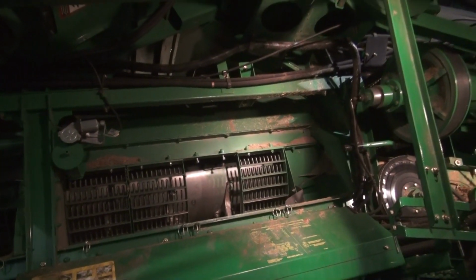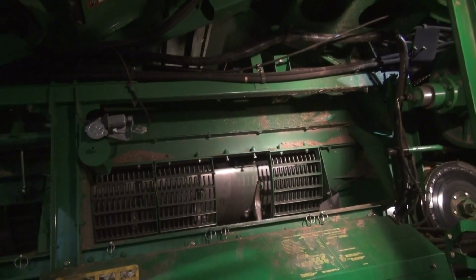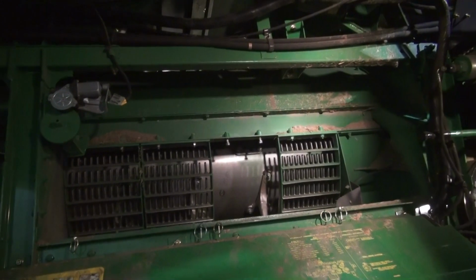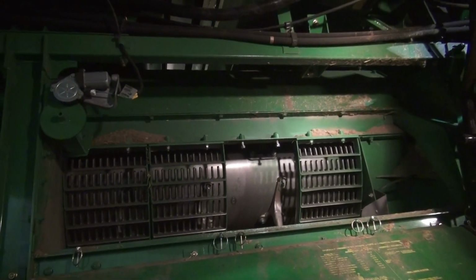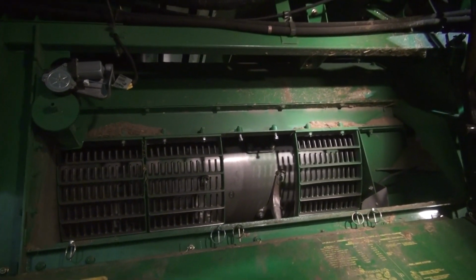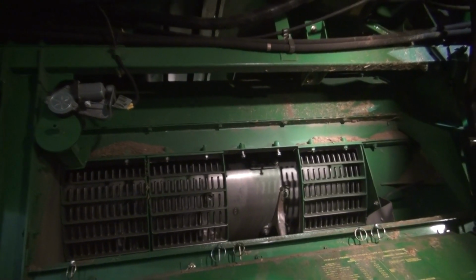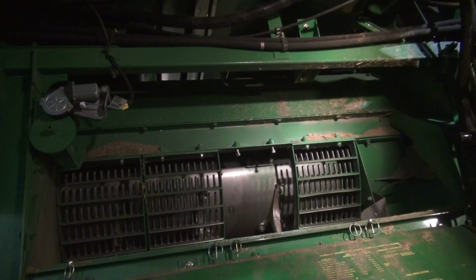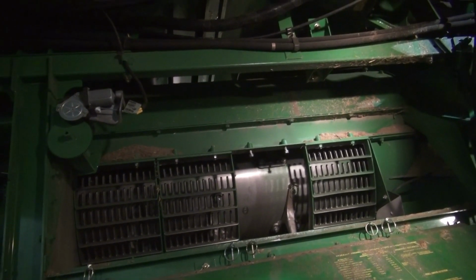The STS combine, on the other hand, and we mentioned this, has those tines on the rotor. They help move the product out of the back, and basically against these grates does the same thing as those twin rotors on the CTS2. It gives us some more separation.